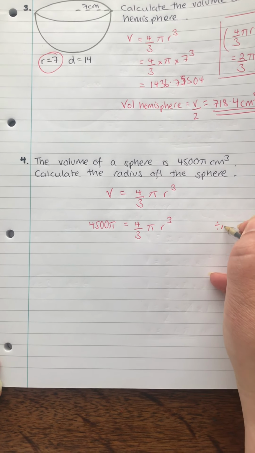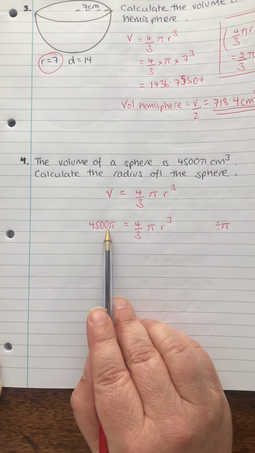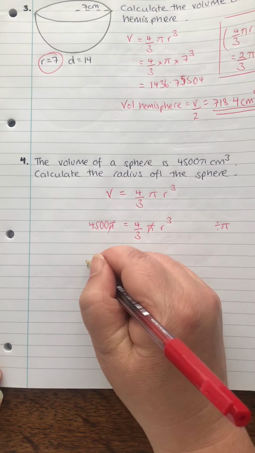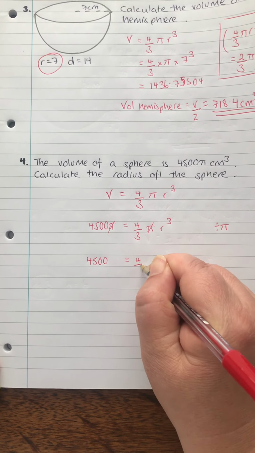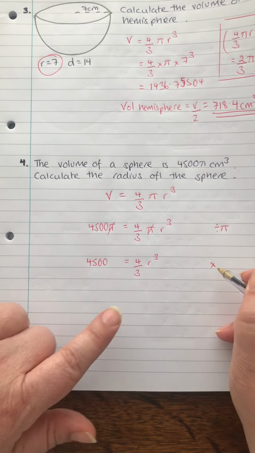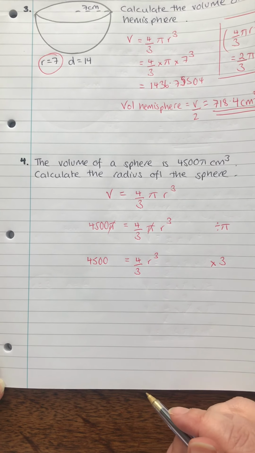I can divide both sides by pi. Pi divided by pi is 1 on both sides, leaving me with 4,500 is equal to 4/3 of r cubed. Let's get rid of this divide by 3, so we'll times by 3.